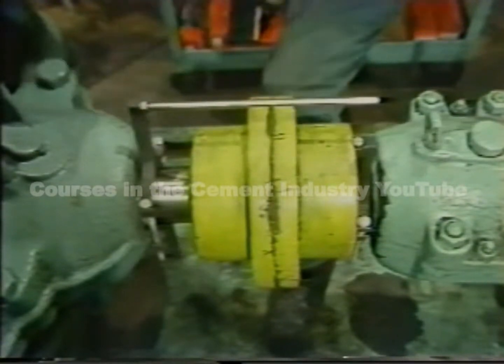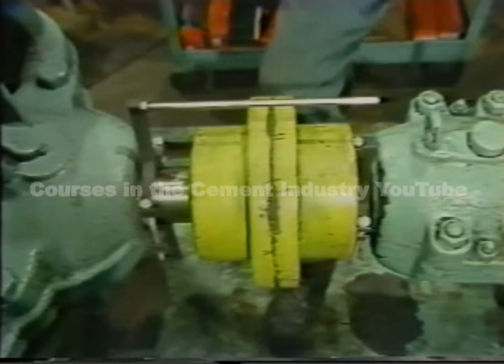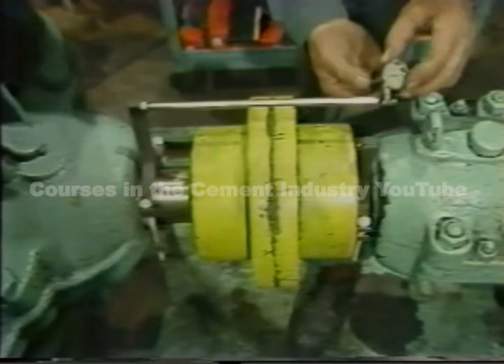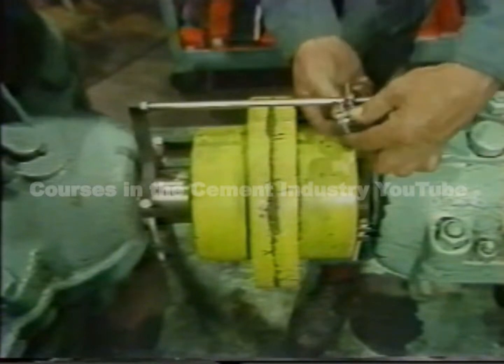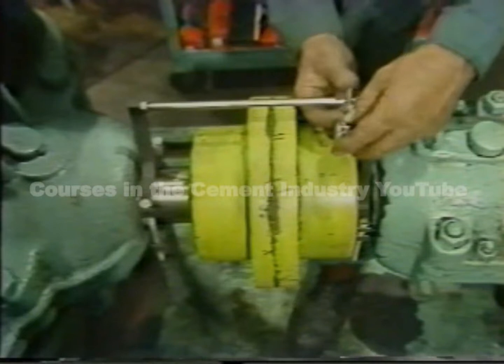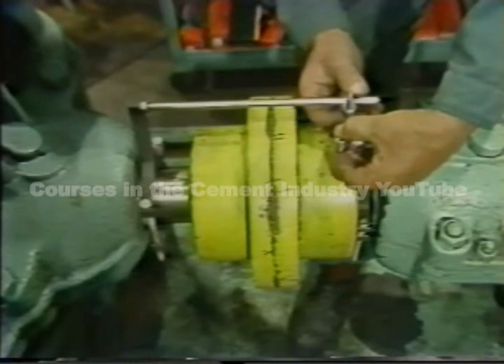It may take a little practice to get these dials on properly the first time. In any case, make sure you have the two dials resting securely in the proper positions. This dial will be used to measure angular misalignment, so its plunger will rest against the face of the post.